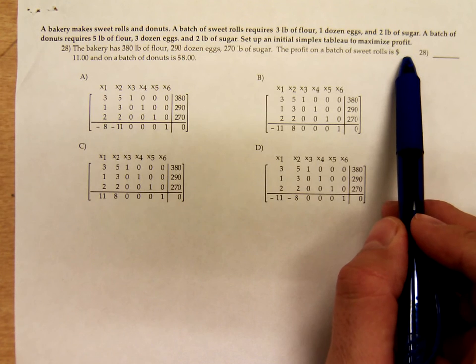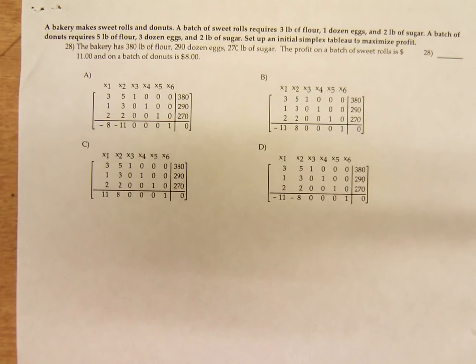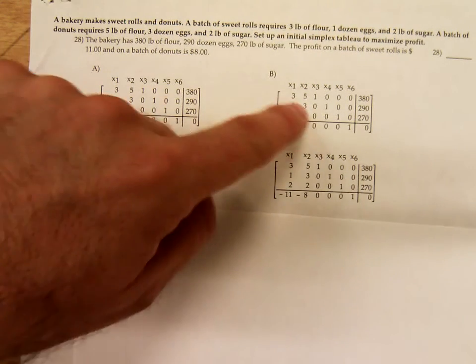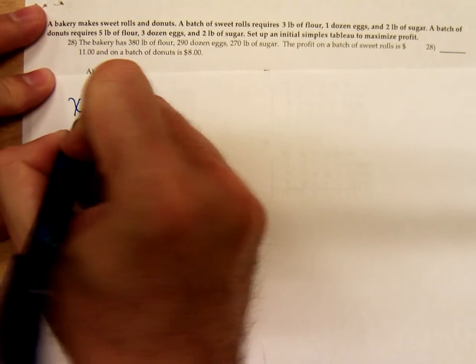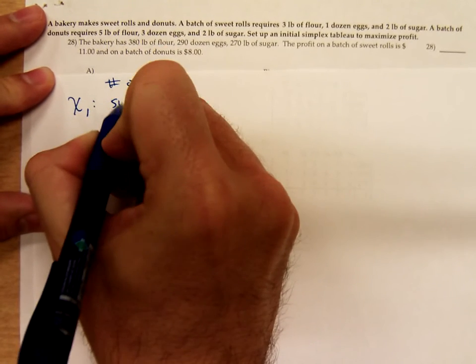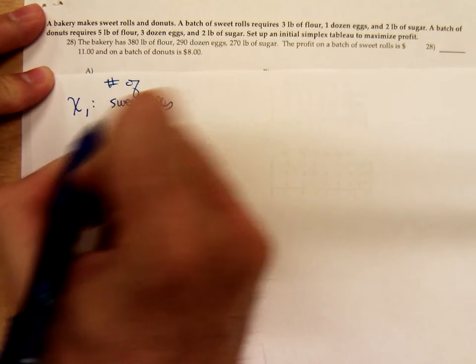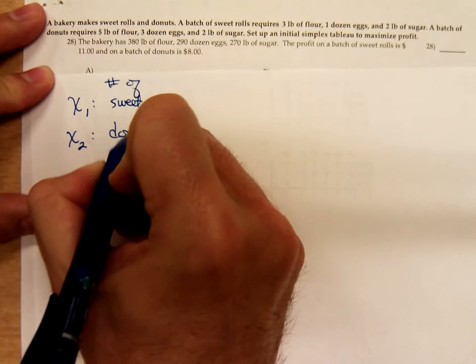So if they're going to maximize profit, what we want to know ultimately is how many sweet rolls and how many donuts they should be making. You're not trying to figure out how much flour, eggs, and sugar they're making. You're trying to figure out how many sweet rolls and how many donuts. So looking at how it's set up, I'll use x1 for the number of batches of sweet rolls and x2 for the number of batches of donuts.